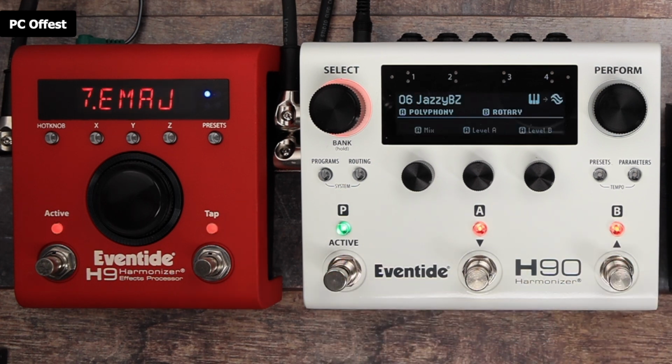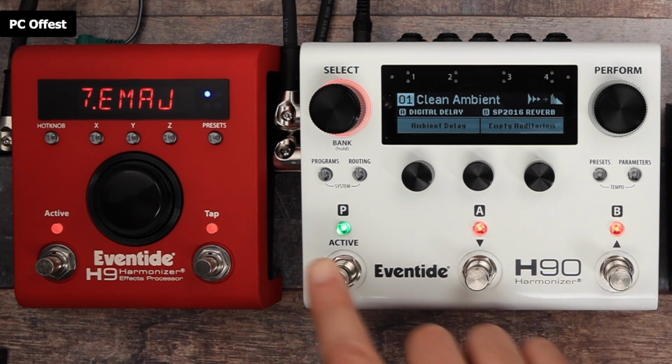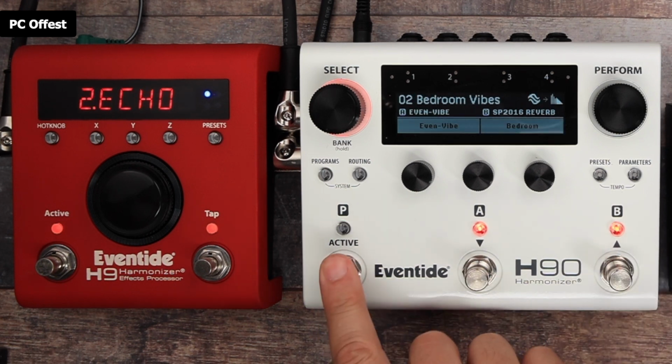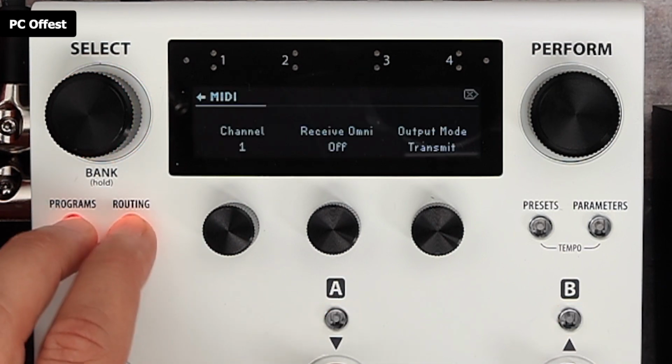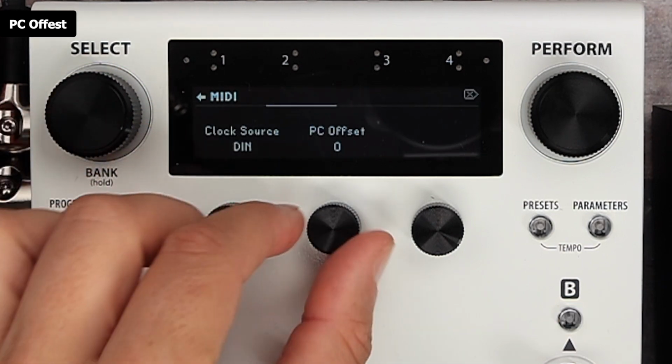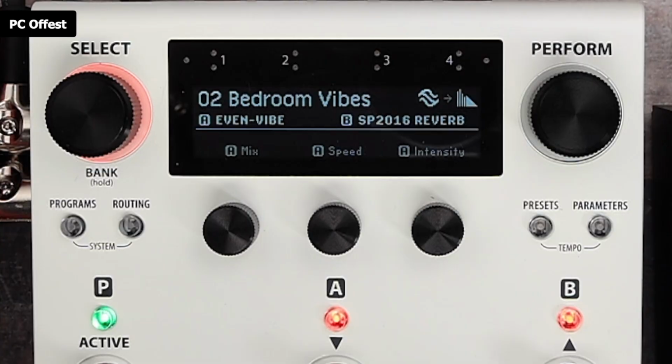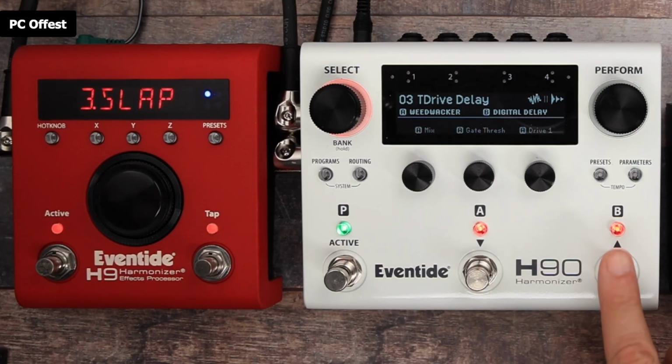Notice the program number on the H90 is off by 1. This is because the H9 uses the traditional MIDI spec starting at 0 through 127, where PC number 0 recalls preset 1 and PC number 1 recalls preset 2. Again, off by 1. But if I set PC offset to 1, the H90 adds 1 to the PC number as it transmits, making up for this offset.